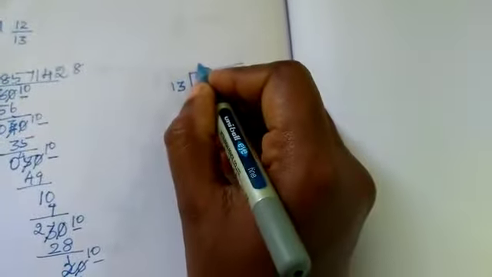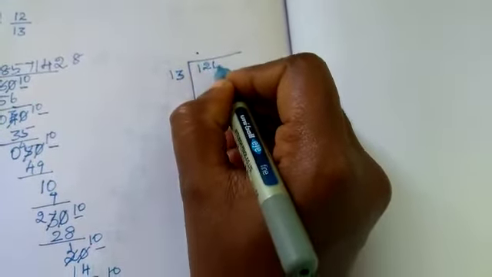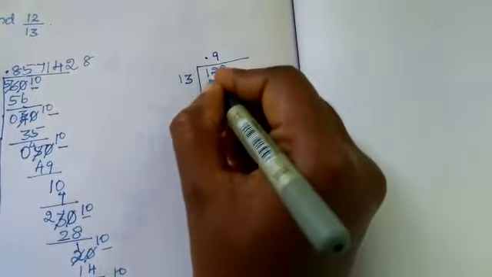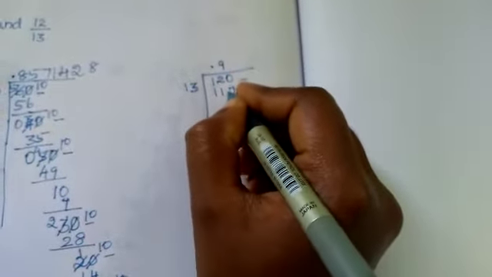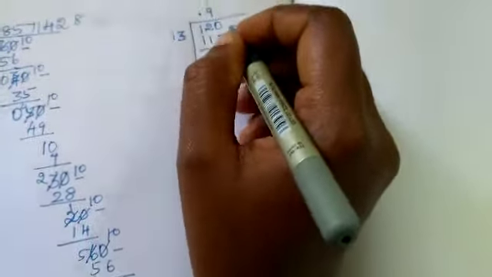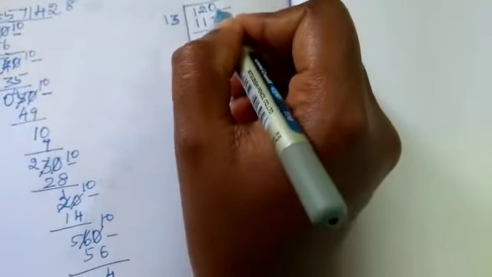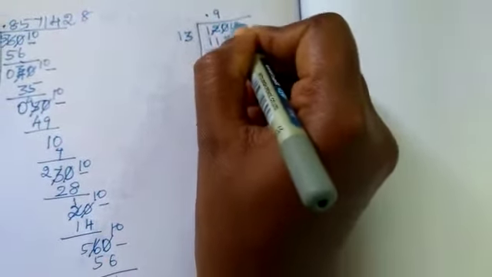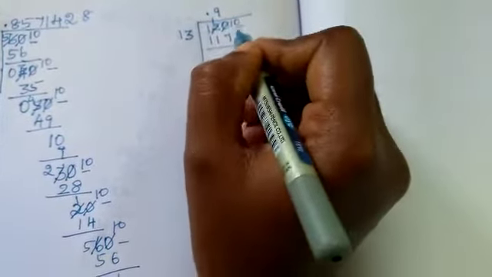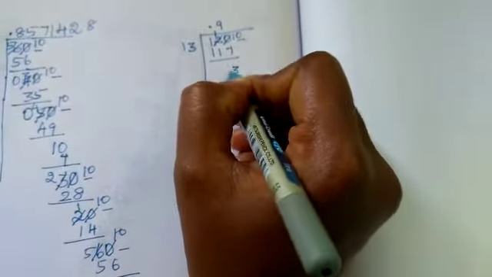So we put a decimal and add a 0. Now how many times? 13 9s are 117. Now what's the next step? Subtract. Now 0 minus 7. Can you subtract now? So we borrow from this. This became 10. This became 1. 10 minus 7 is 3. These are zeros.